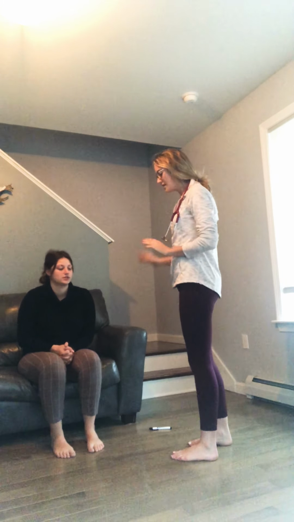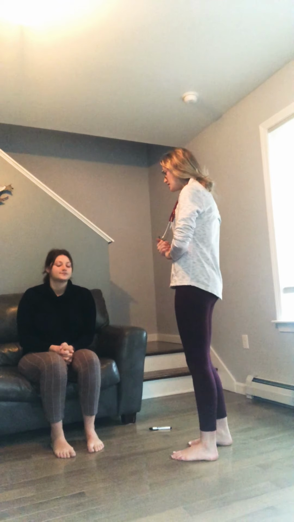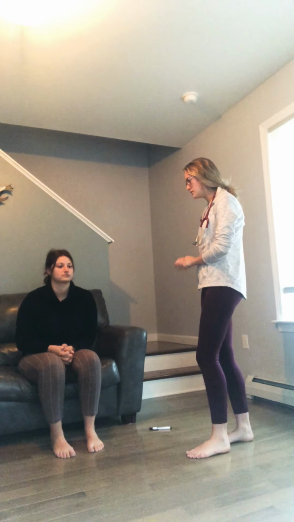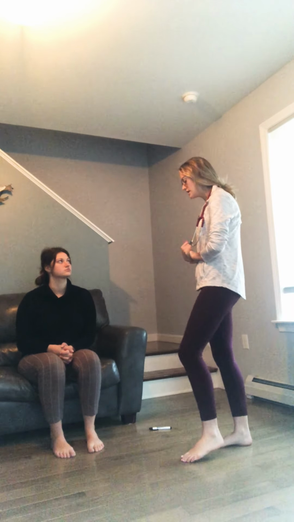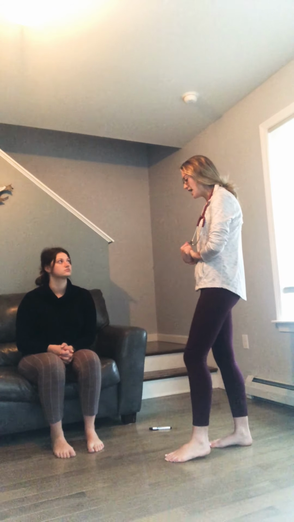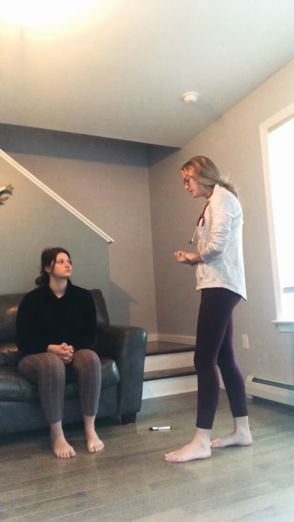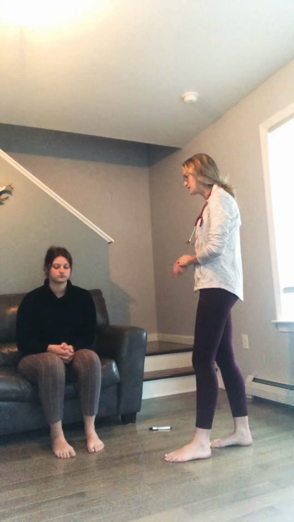Okay, so one last thing is, as I've been assessing Stephanie here, I've noticed her skin head to toe, and she is free of any wounds or cuts, lesions. It's warm and dry, intact, and it's a nice pink color. It's all normal.